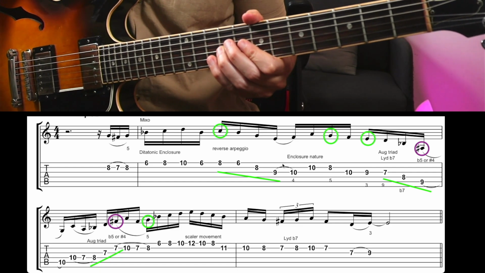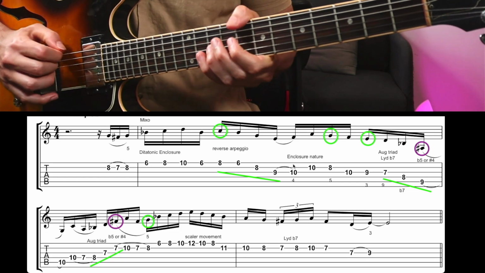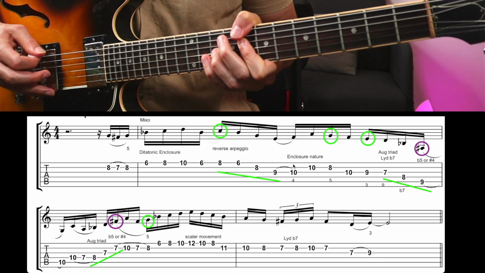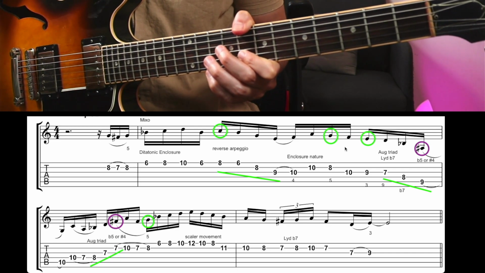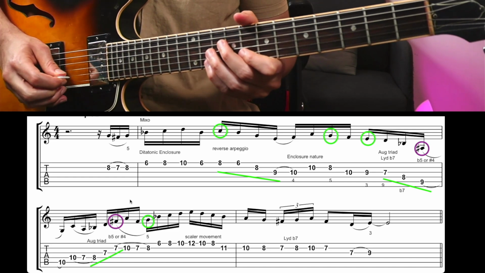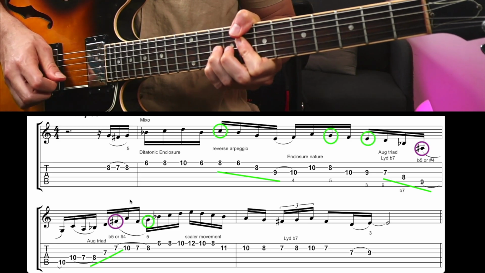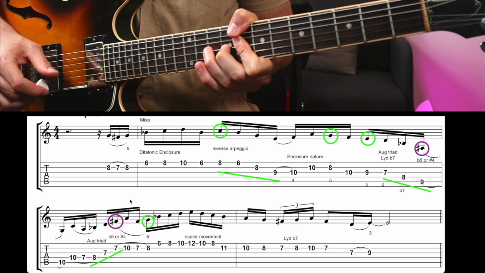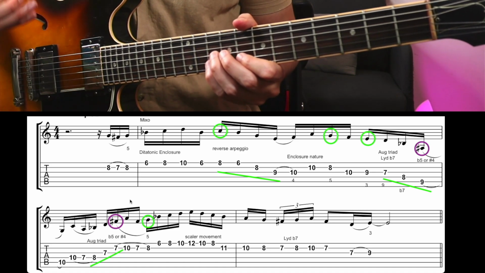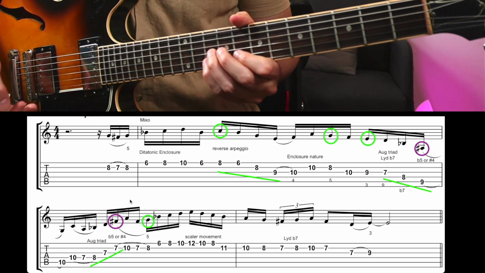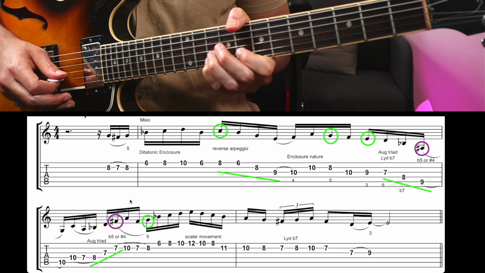Then I'm doing what I feel is kind of like an enclosure in its nature. It's playing the 4th degree, kind of suspending the sound, and then going to the 6 here, and then going from there to the 5. So this is also a way of moving between chord tones, knowing what you're doing, getting some movement from the scale into chord tones. In this case, 4, suspending 4, 6, 5.